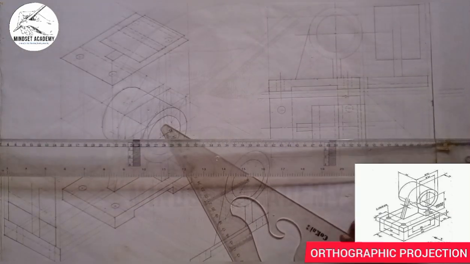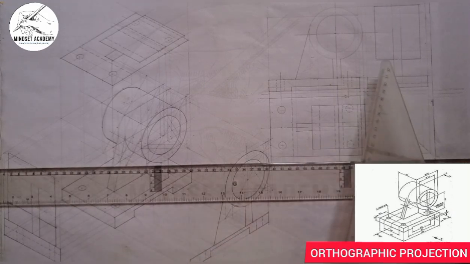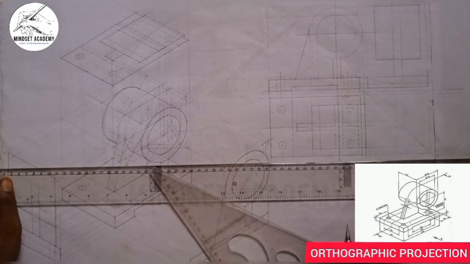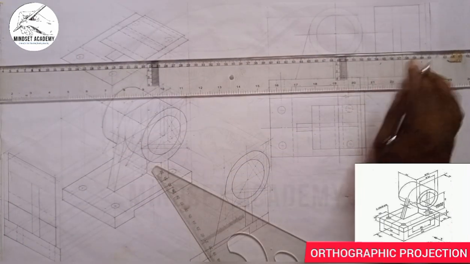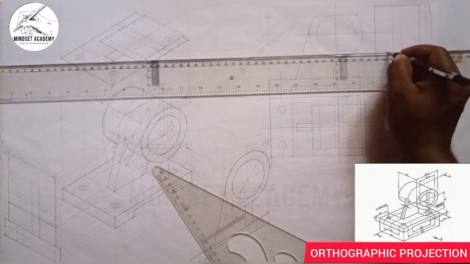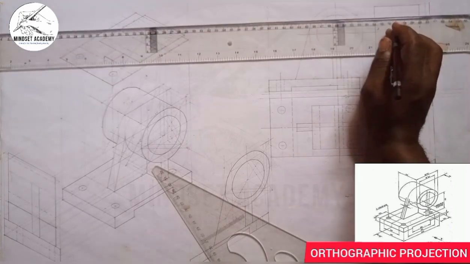So what else do we have here? So we have the internal circle that will be shown as a hidden line here. We can see it. And here also.